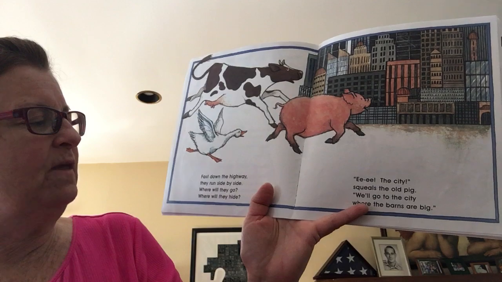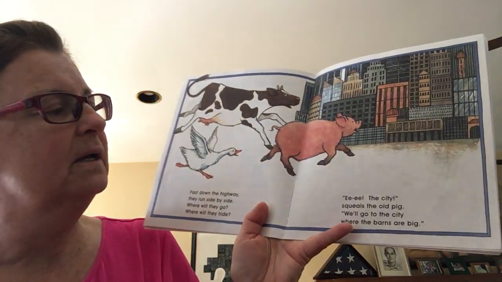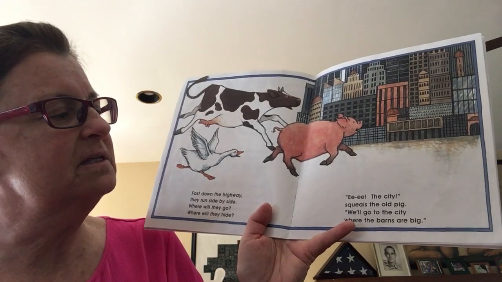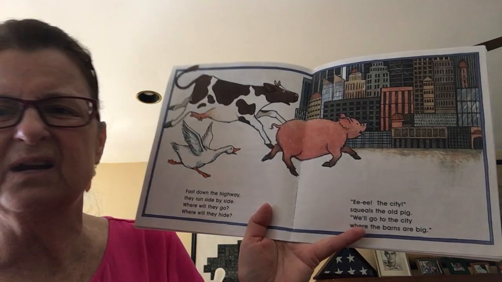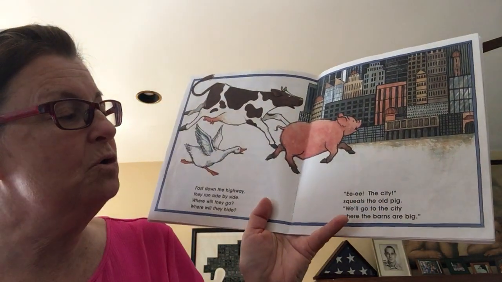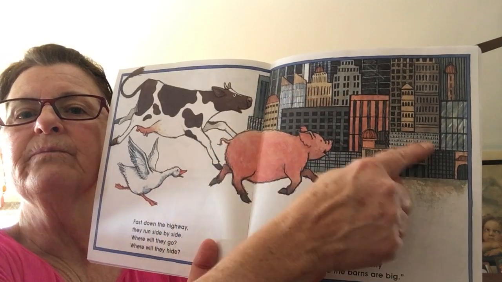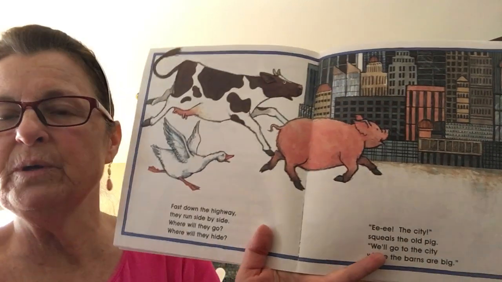Fast down the highway, they run side by side. Where will they go? Where will they hide? "Eek! The city," squeals the old pig. I don't think I do a very good pig, but you know what I mean. "We'll go to the city where the barns are big." Do those look like barns? They call every building a barn because that's all they know. That's a city, isn't it, with buildings?